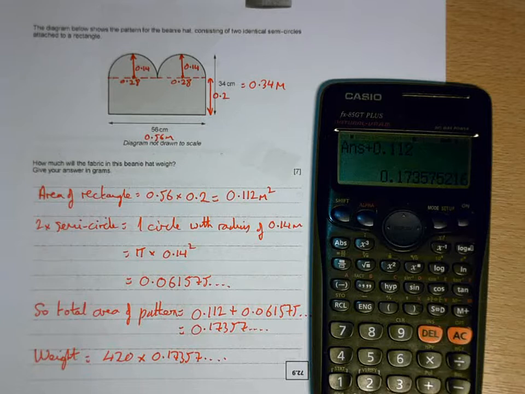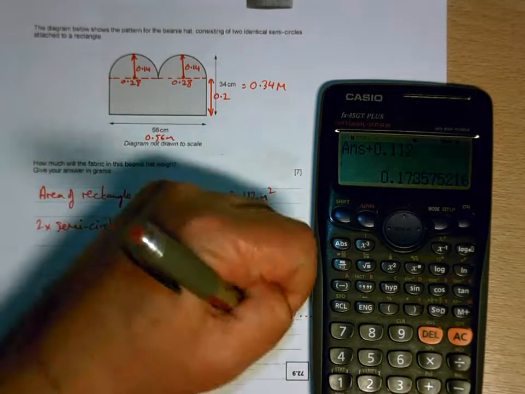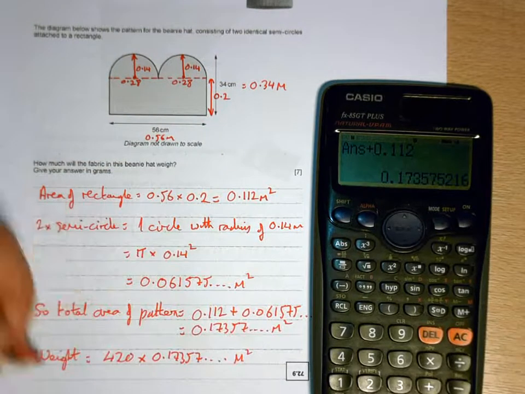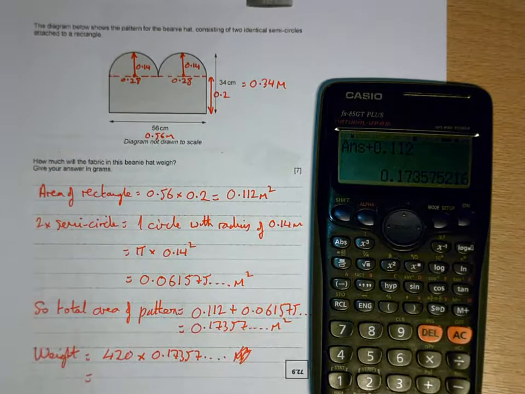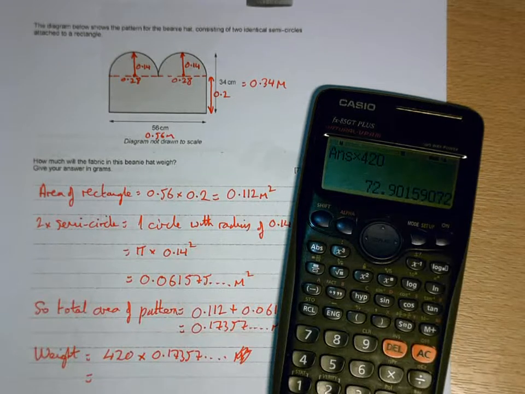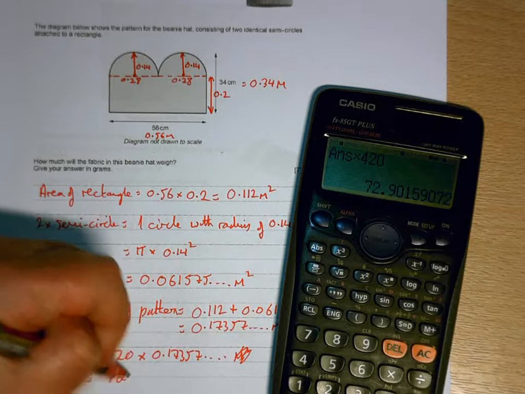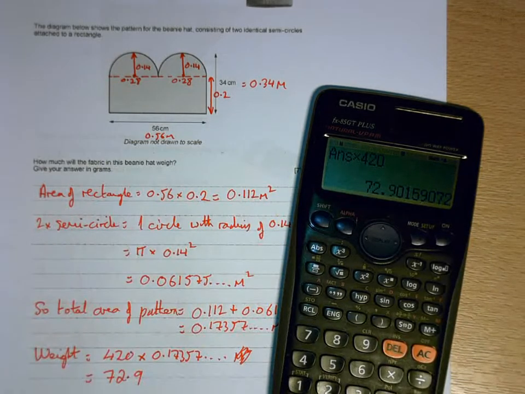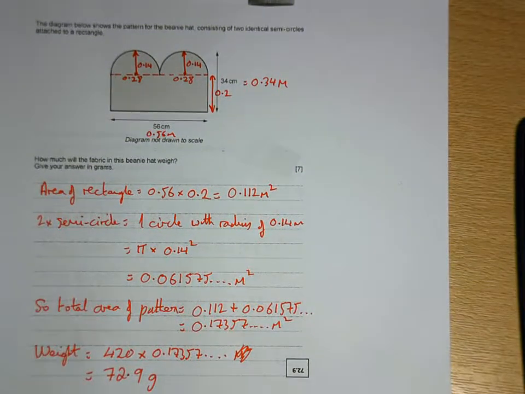Sorry, it's off the screen. So 420 is the weight per square meter, times our square meters. So that will give us a weight. So what's on my calculator screen times 420 equals 72.9, and you can see there that's a nice place to round it, grams, which is the answer you're given.